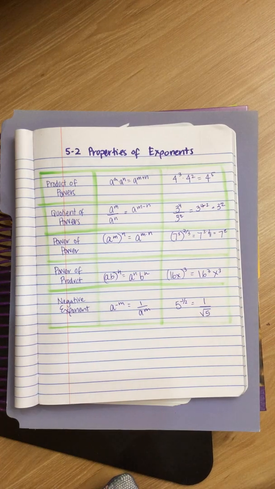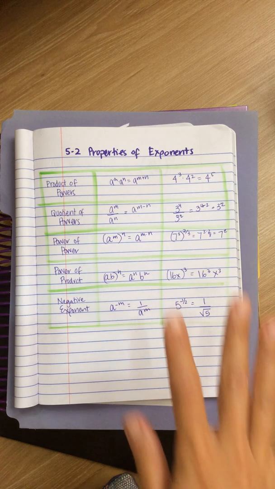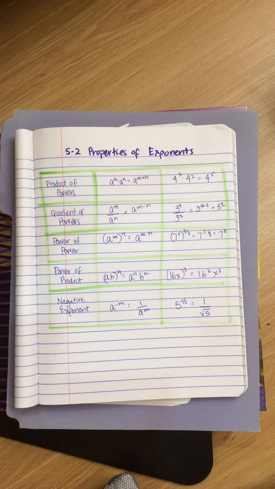Right, so we used some of these in 5-1 actually, because you learn them, like I've taught them in 8th grade math and Algebra 1, so you should have seen them at least once before. So really this is a review. These properties of exponents, they're on page 247. So I just copied them down from the book here.